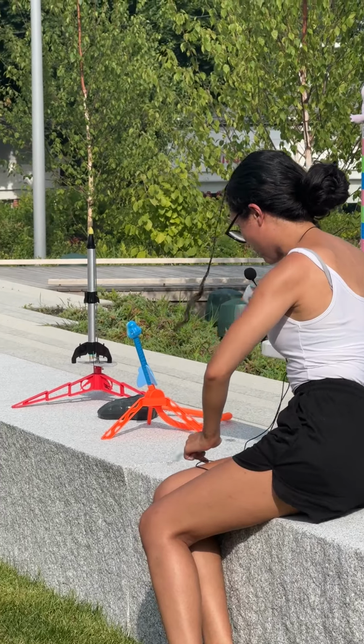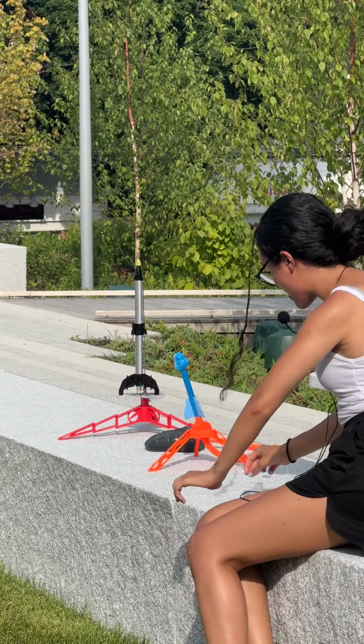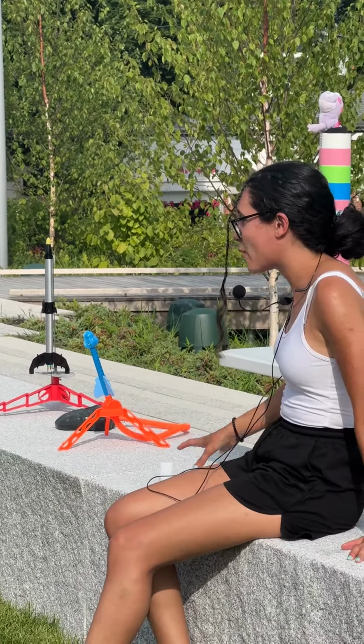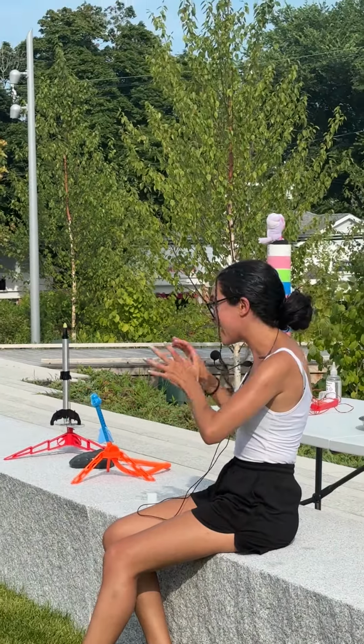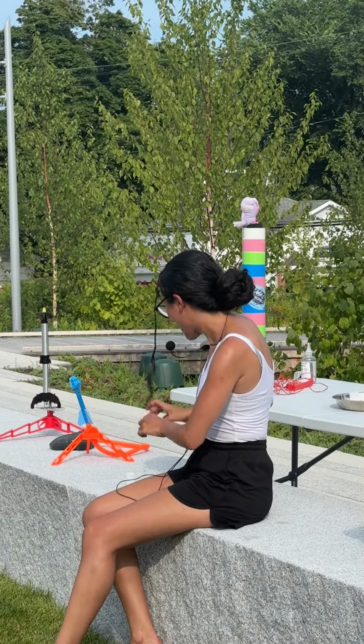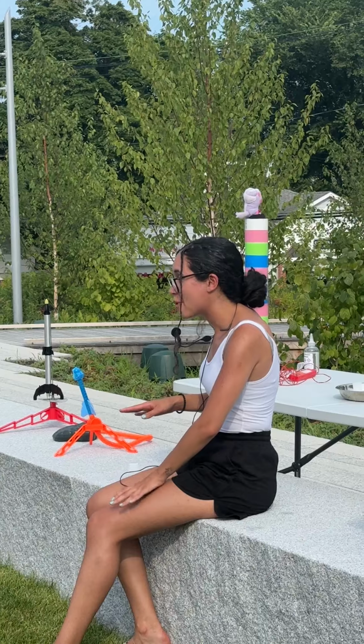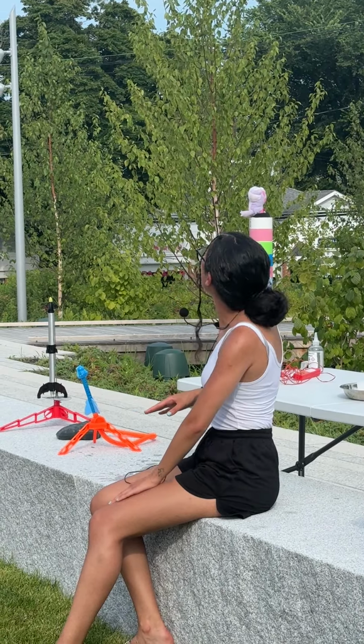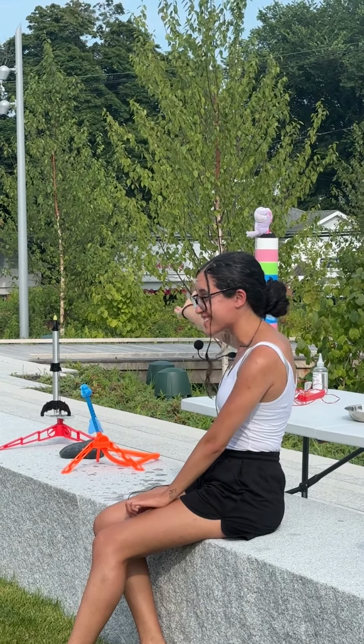We're going to close it, cap it, and now we are going to wait for that carbon dioxide to make those bubbles, okay? And it's going to build up bubbles. And by building up bubbles, it's going to create something that we call air pressure that sends it up in the air.